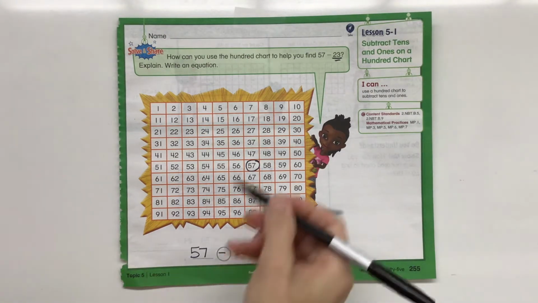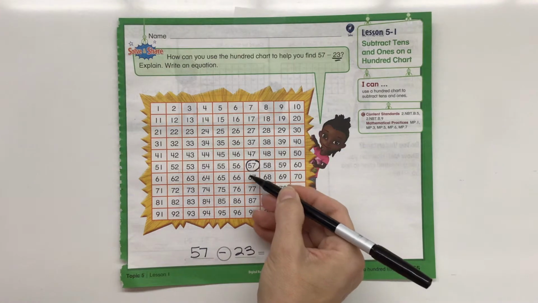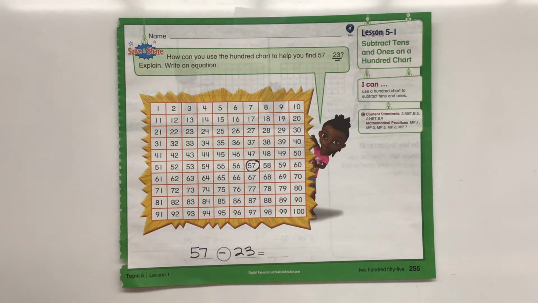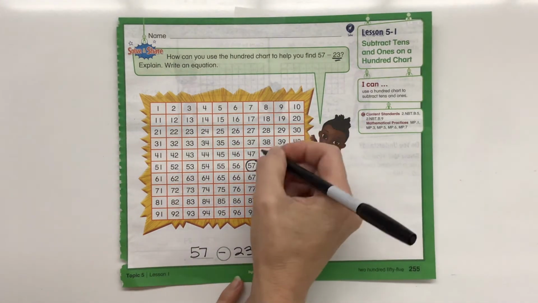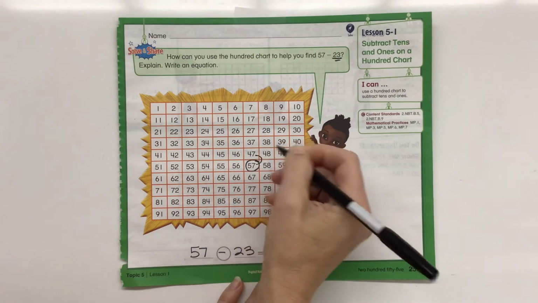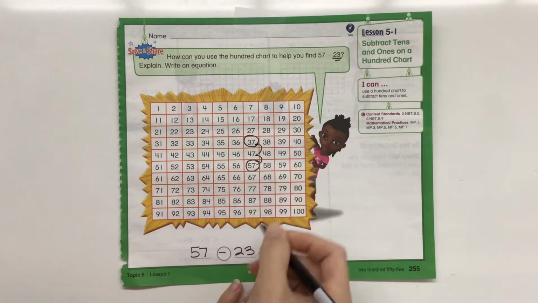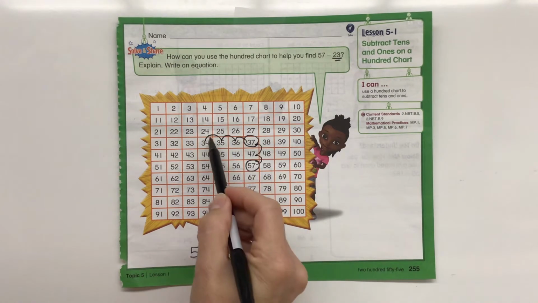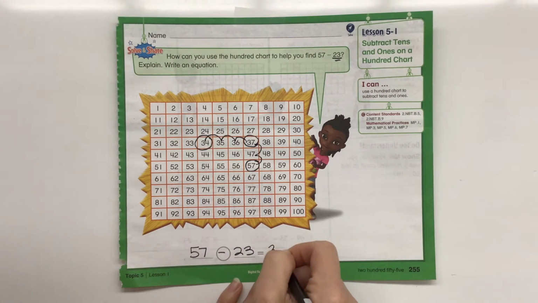So when we add, we go down, correct? We add plus 10, plus 10, plus 10, plus 10. But this time we're going to subtract. So we're going to need to go up where the numbers are smaller. 57 minus 10 minus 20 puts us here, but we need to go backwards 3. 1, 2, 3. So that is going to put us at 34.